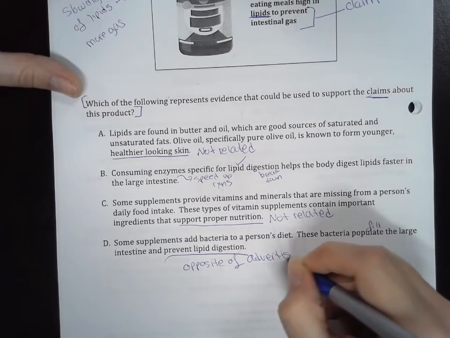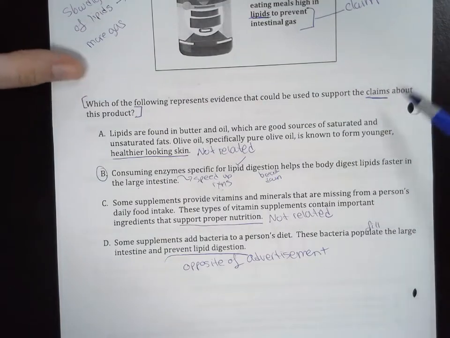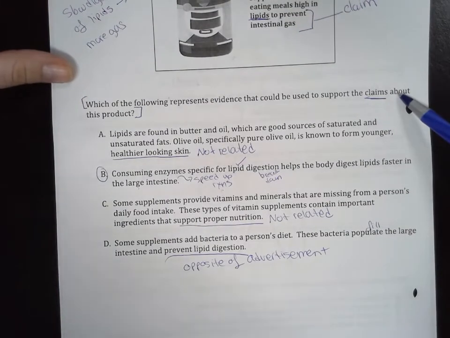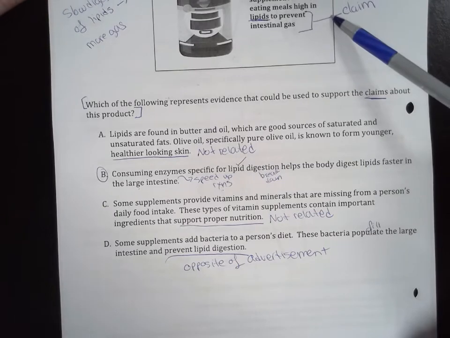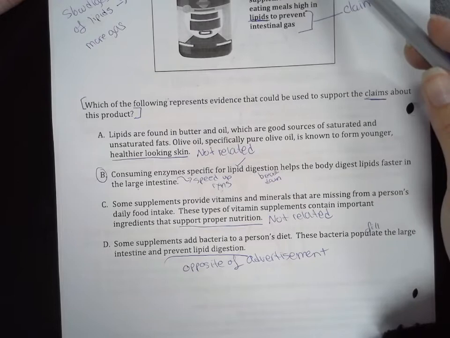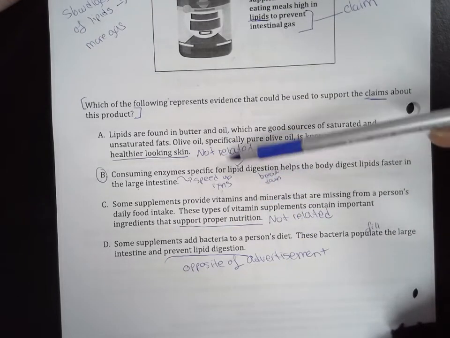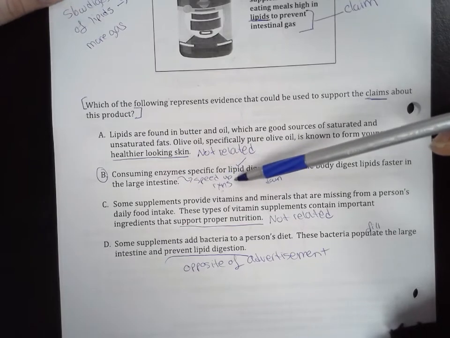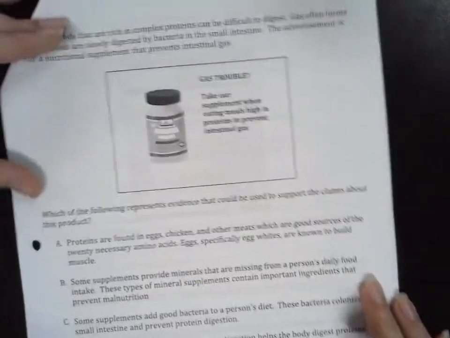So my answer choice is B. I bracketed the question before my answer choice. I discovered the claim. I related how gas is formed to digestion. And then I looked through my answer choices to see which one would increase digestion to lower the amount of gas. That's B. Try number 4, this one on your own.